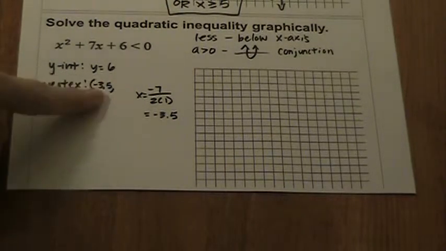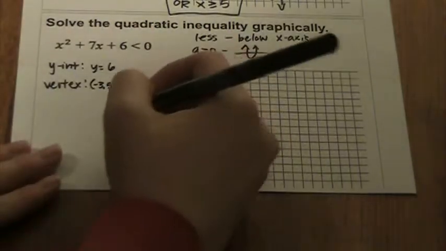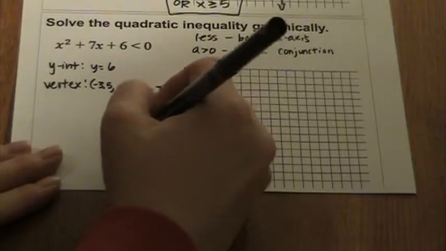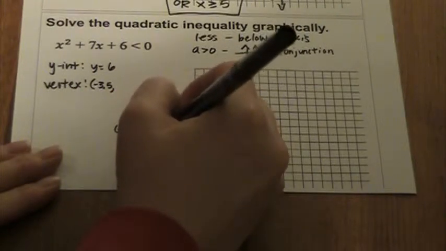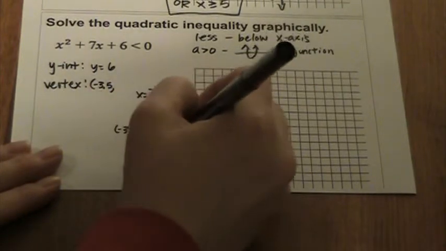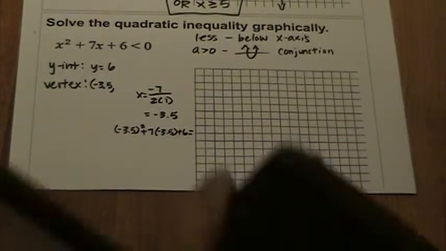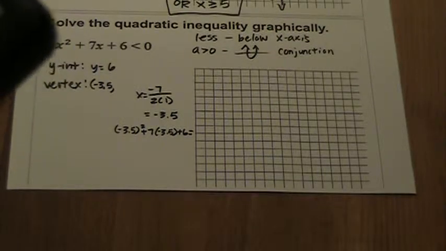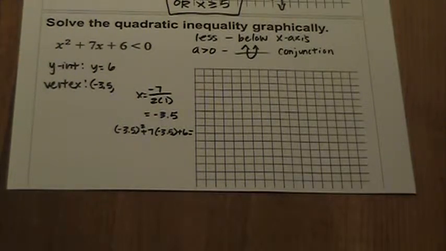And then I'm going to plug that x value into the quadratic expression to find out the corresponding y value of my vertex. I'm going to use my calculator to do that. Negative 3.5 squared plus 7 times negative 3.5 plus 6.